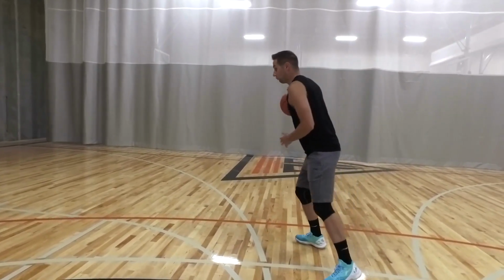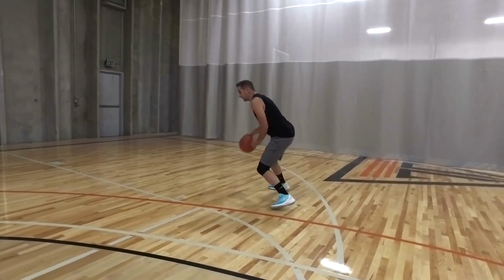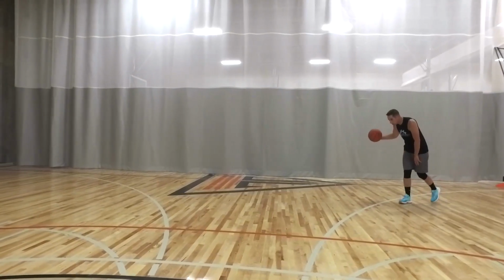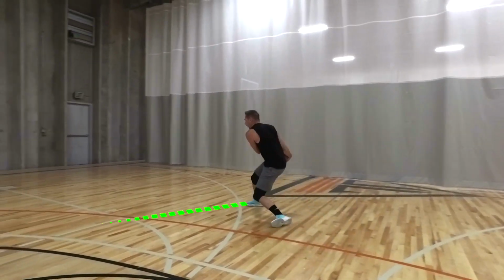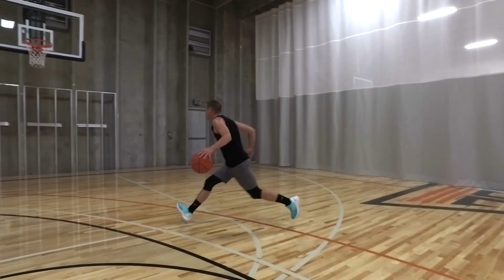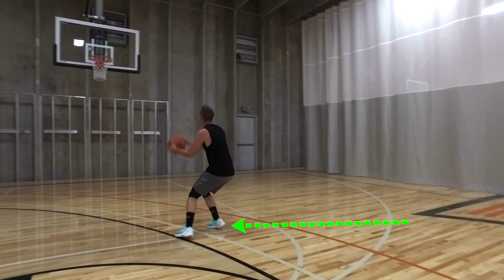But if I push out and go wide to the outside and then I plant and hit my crossover, all of a sudden I'm making that defender cover more ground, making it tougher on them, and easier for me to blow by them when I switch directions, right? So key number 1 is we want to change directions, and not only that, but we want to create as much distance on those directions as we possibly can.